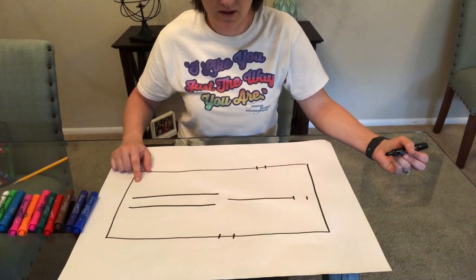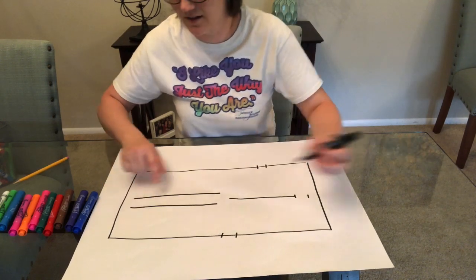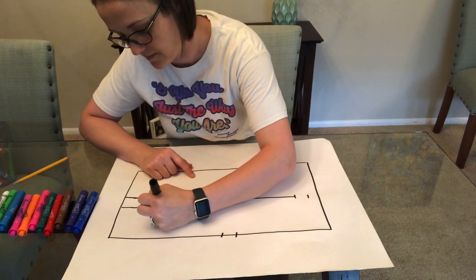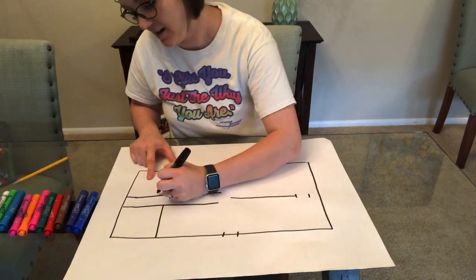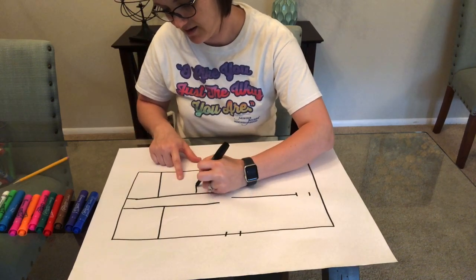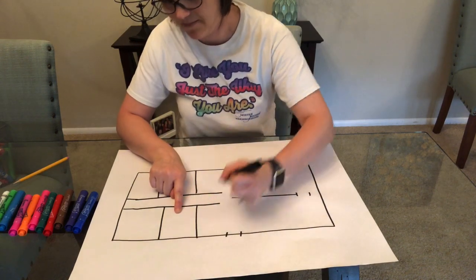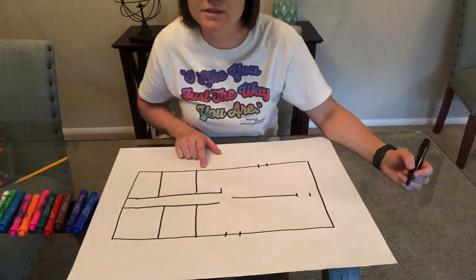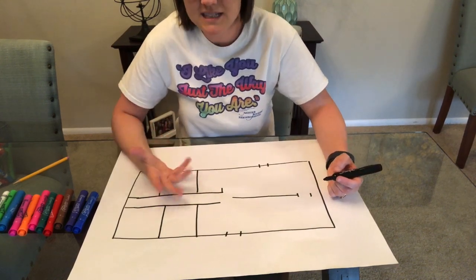So now I'm ready to start drawing some of my rooms. Now my bedroom is back here. So I'm gonna draw my bedroom, and Lily's bedroom is right here. We have an office that's right here, and a bathroom that's right here. Okay? This is why it's important to use a pencil, because I maybe would want to erase some of this extra line that I drew, but it's okay.